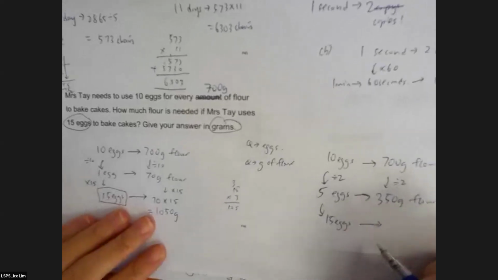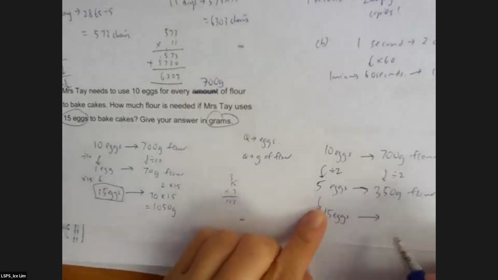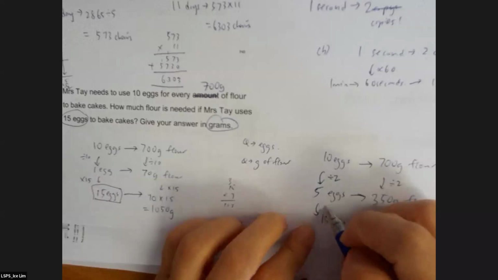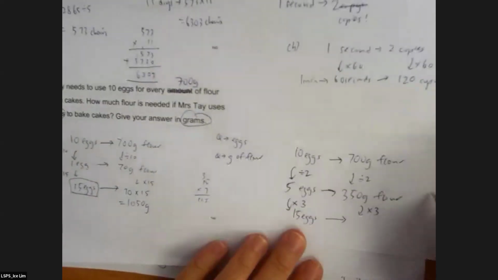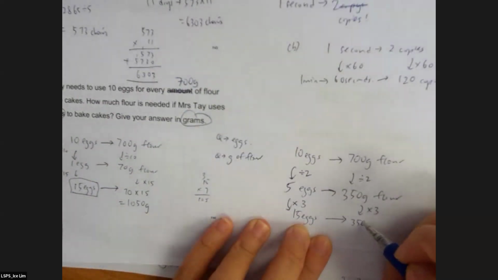From 5x to 15x I will be times 3. So 350 times 3. What's the answer for 350 times 3?